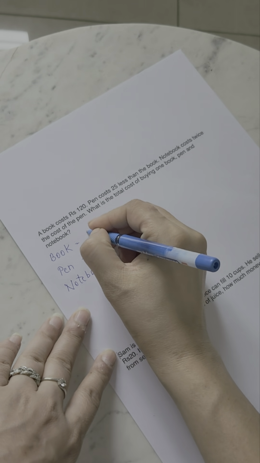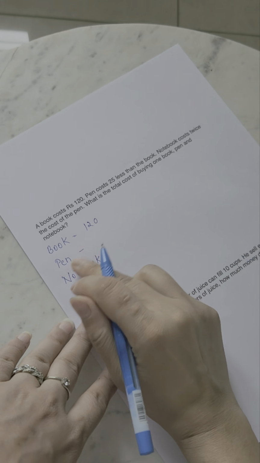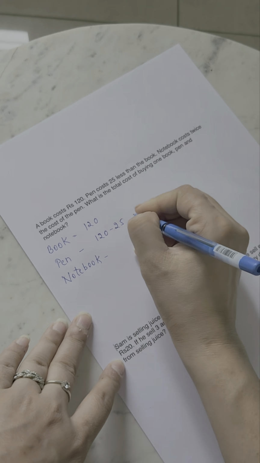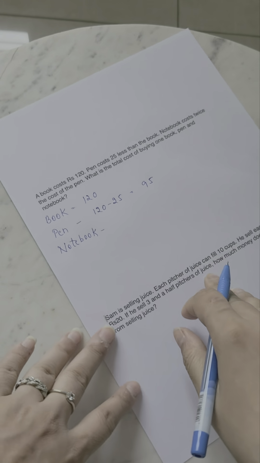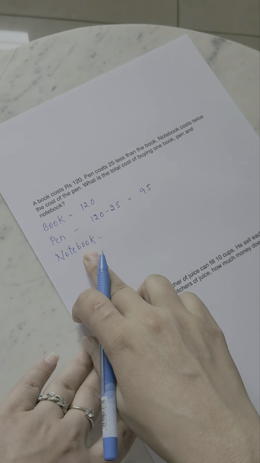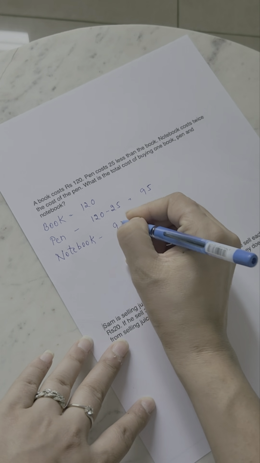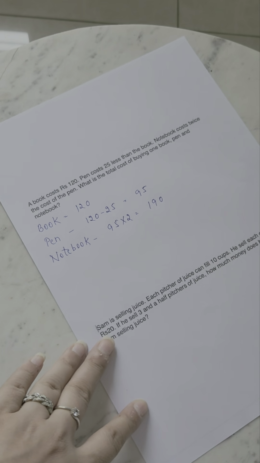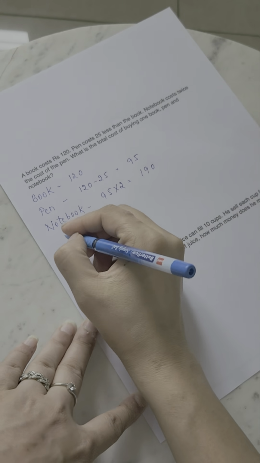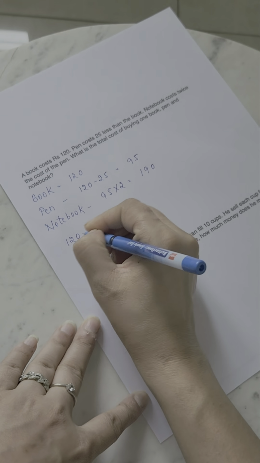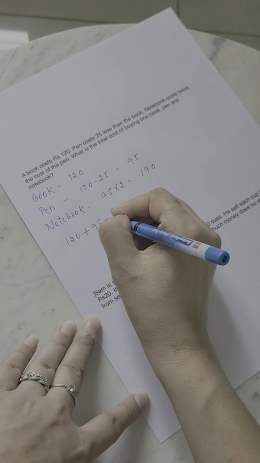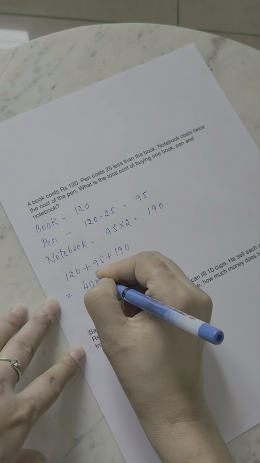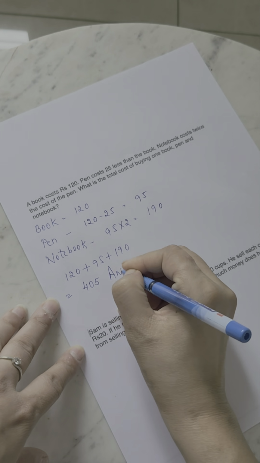So book cost rupees 120. Pen cost 25 less than the book. So 120 minus 25 is equal to 95 rupees. And notebook costs twice the cost of the pen. So pen is 95 and it is twice, so 190 rupees. So the total cost of buying one book, one pen and one notebook will be 405. That's our answer.